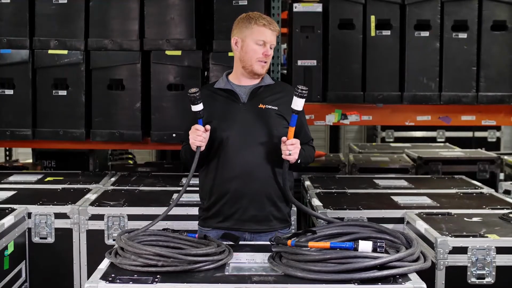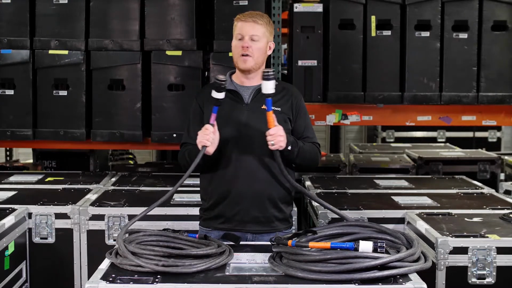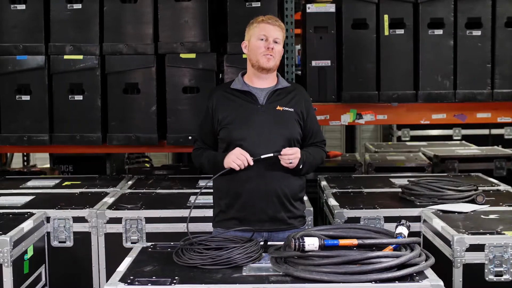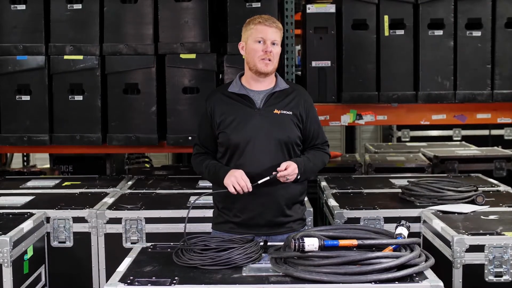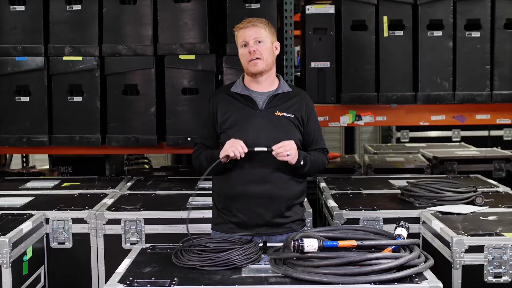So here's an example of using color coding, banding, to identify two very similar looking cables, but have different numbers of conductors and different gauges. It's important that you use high quality materials when you're labeling your cables with your name or any barcodes or identifying marks.